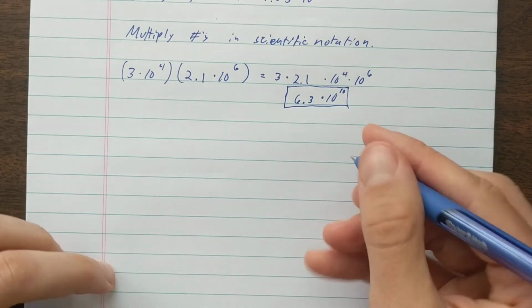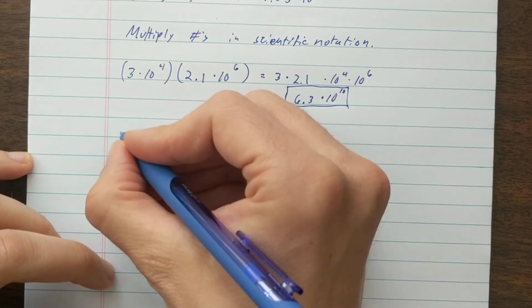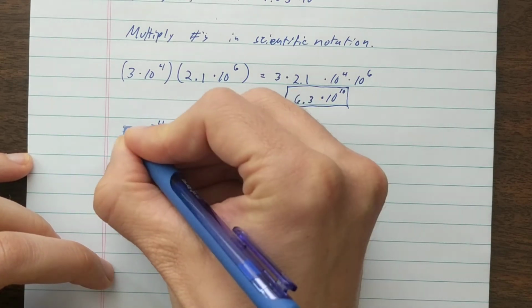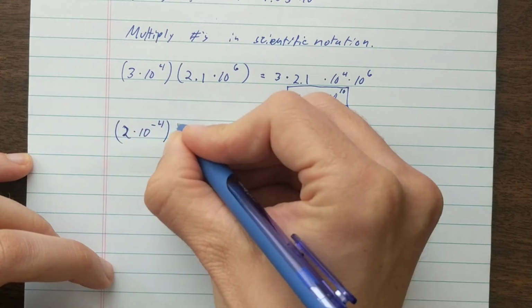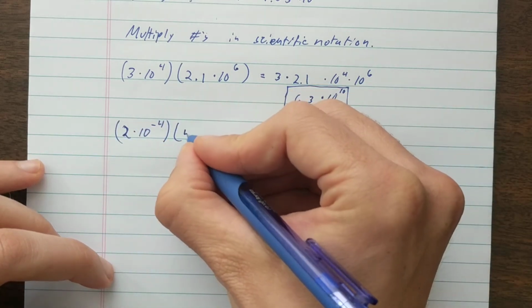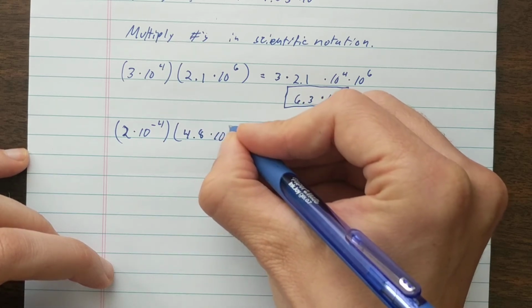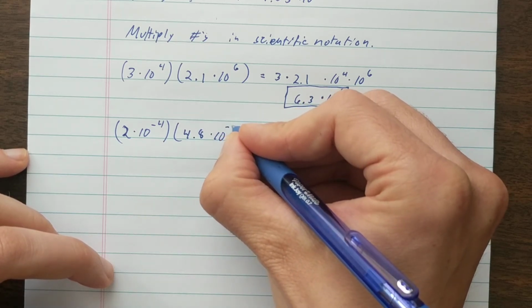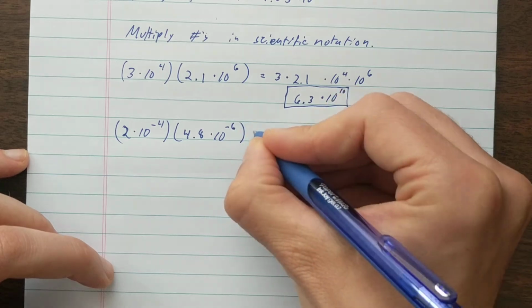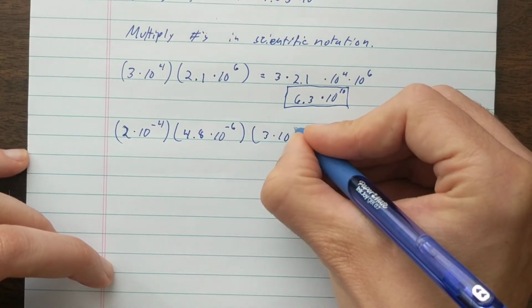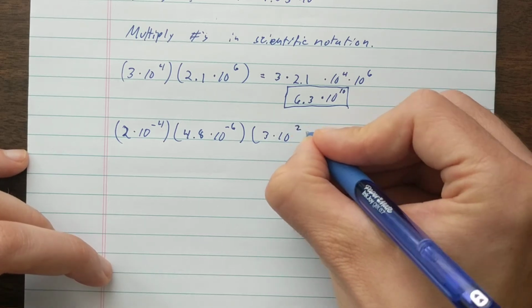It could get a little bit harder, so let's try one more. Maybe 2 times 10 to the negative 4th, and then we'll multiply that by maybe 4.8 times 10 to the 2nd. No, let's go negative 6th times, we'll say 3 times 10 to the 2nd. Okay.